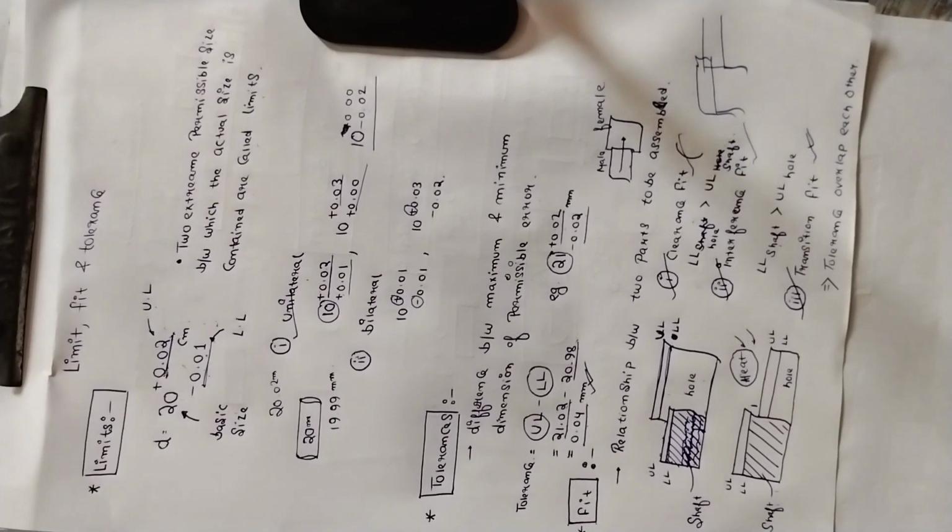So I think the whole concept of limits, fits and tolerance is clear to you.